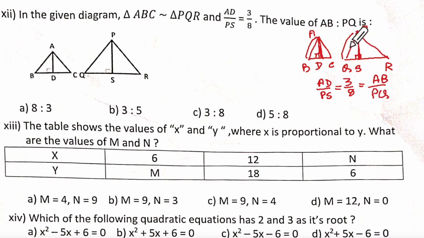Now you will say, ma'am, how is it possible? They are telling you that AB upon PQ is equal to BC upon QR is equal to AC upon PR, because the two big triangles are similar. Which means this angle B is equal to this angle B, corresponding angles are equal.